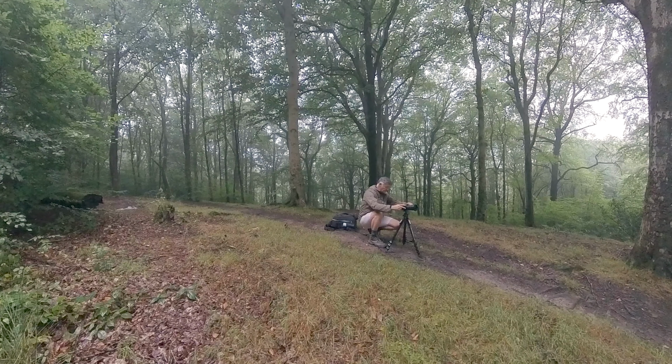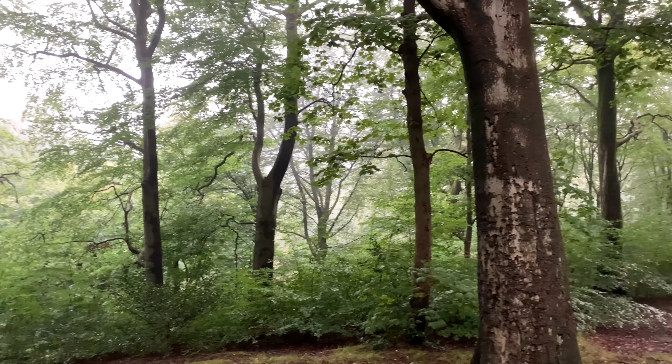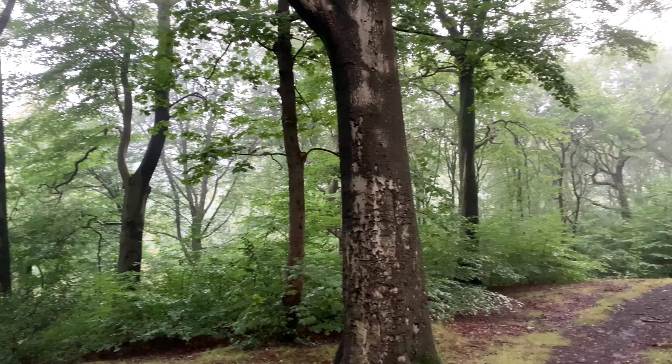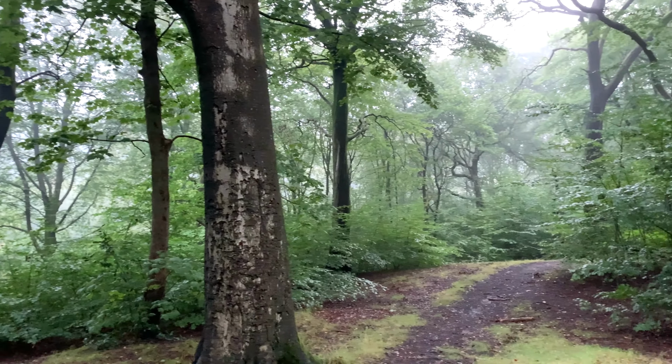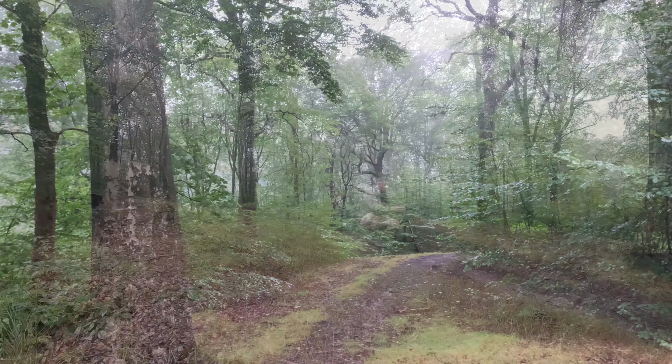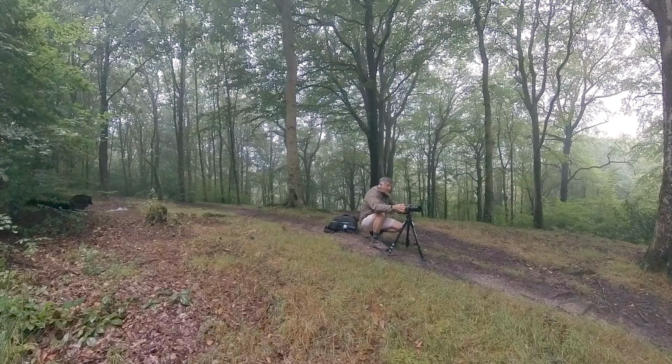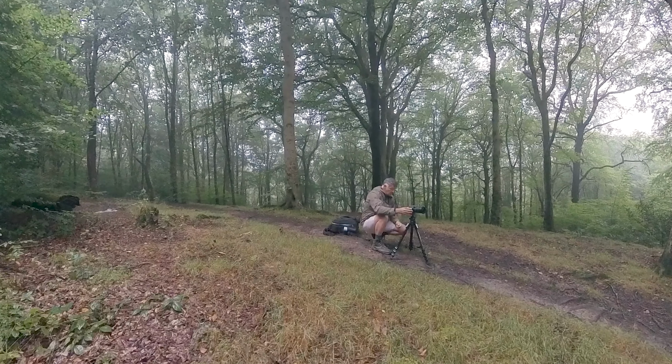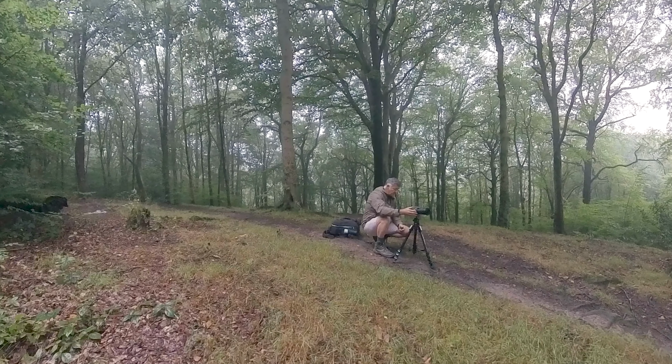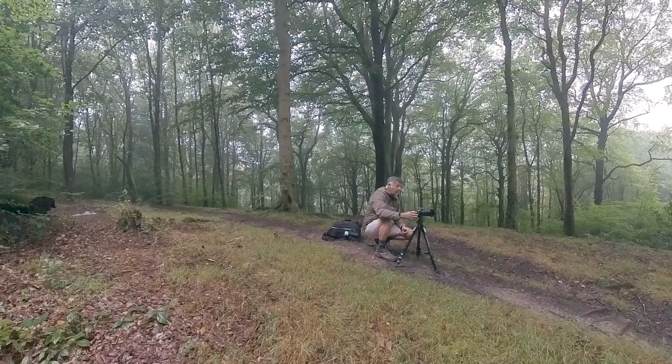So I said this knoll acts as a great spot because we've got that height and elevation to shoot into the woodlands, and I've literally just turned the camera through 90 degrees. I'm shooting a lovely little character who's emerging from the undergrowth, surrounded by a lot of the green leaves and the foliage.